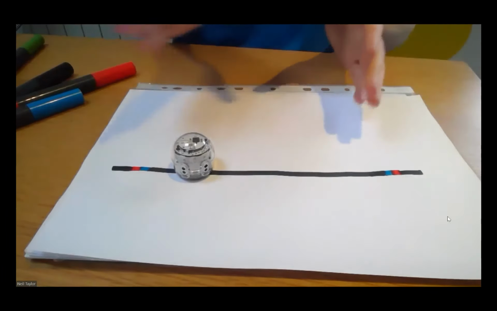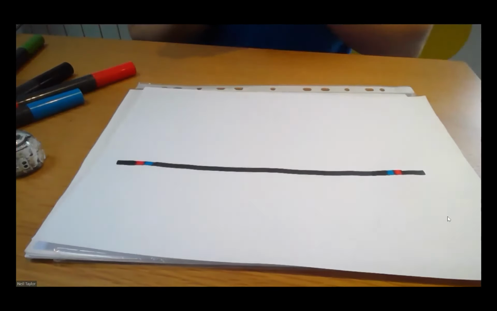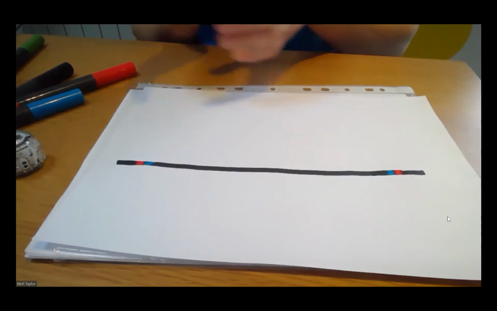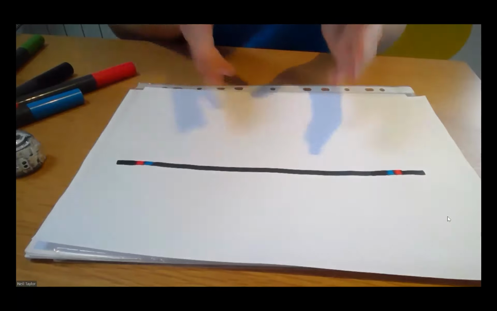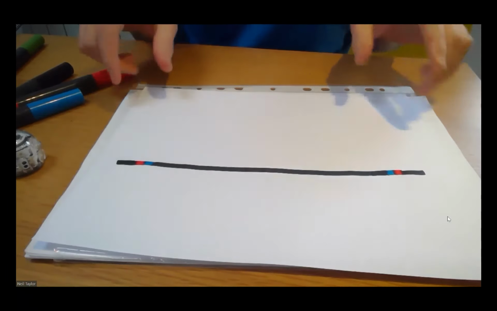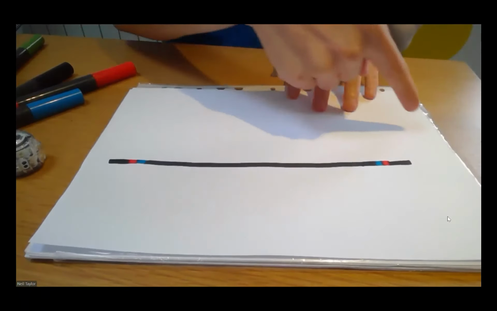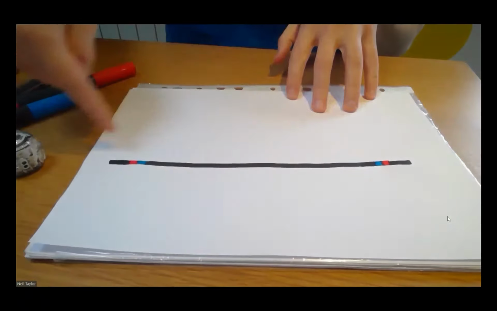Now, that in itself maybe isn't the most interesting code, just a straight line going backwards and forwards, U-turn at the ends. But I just want to show you how you can start to get a little bit more creative with Ozobot as well and do something different. Now, what I want you to imagine is I can actually take this code that I've created here, maybe cut the paper here and here.